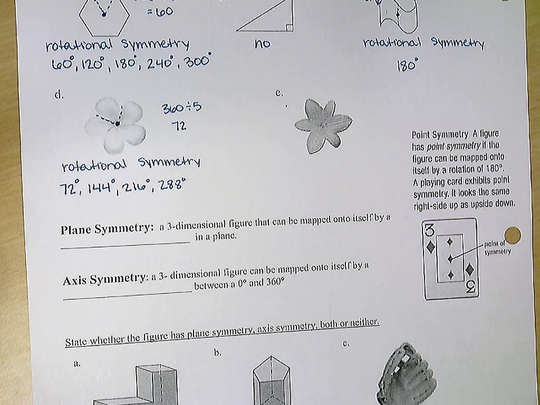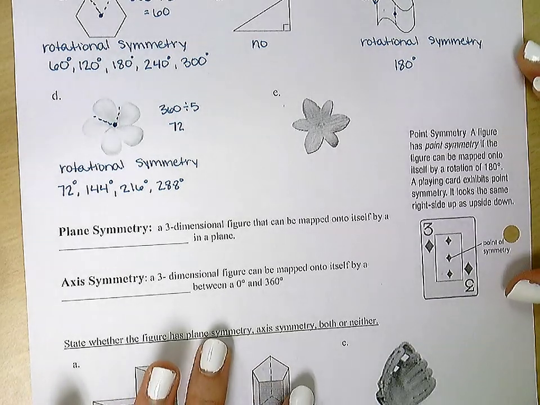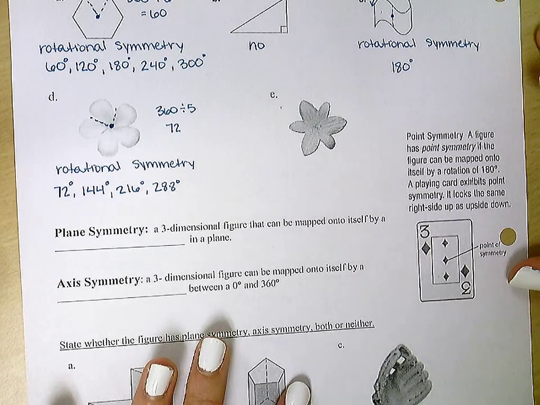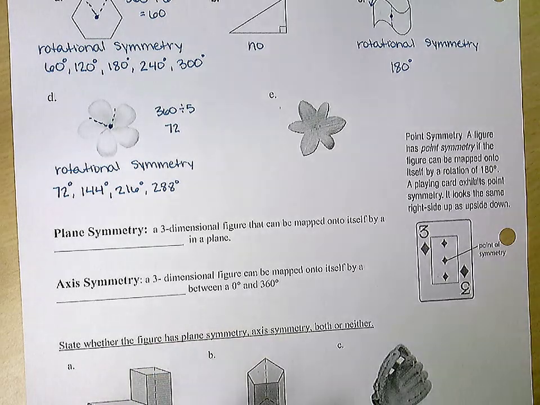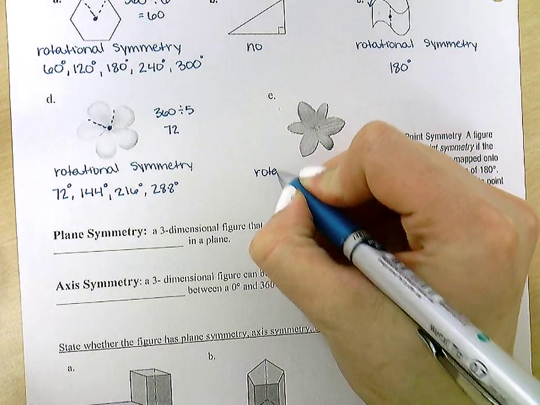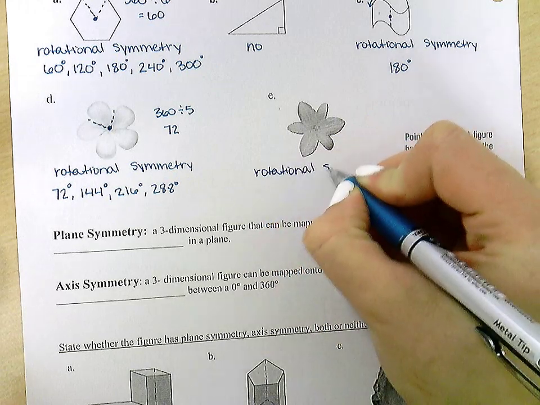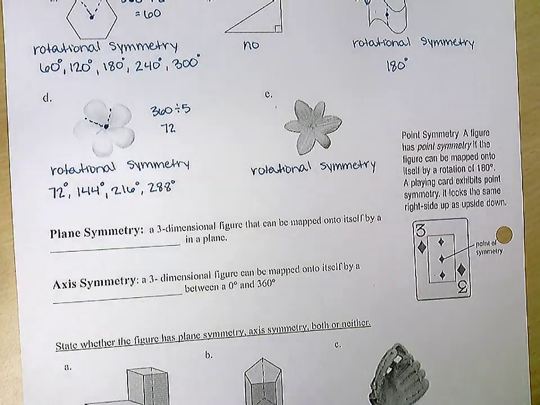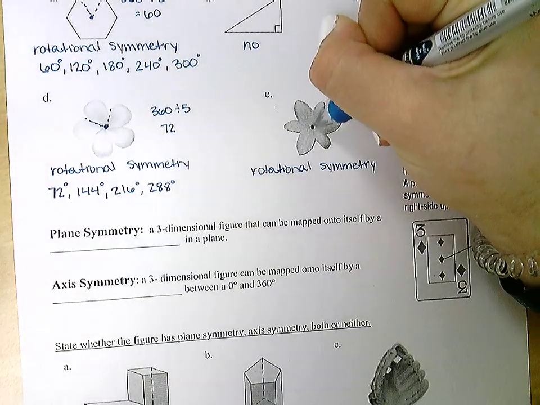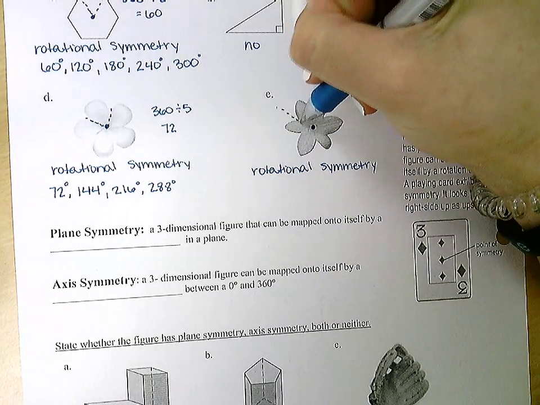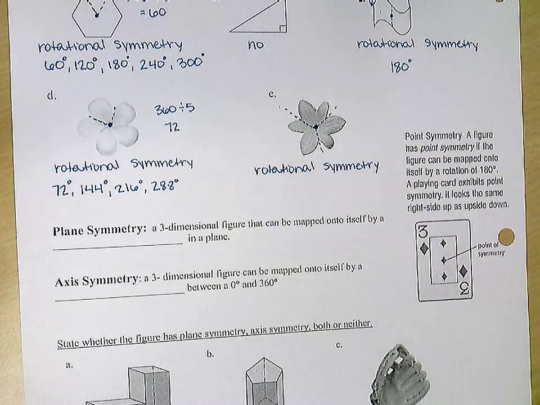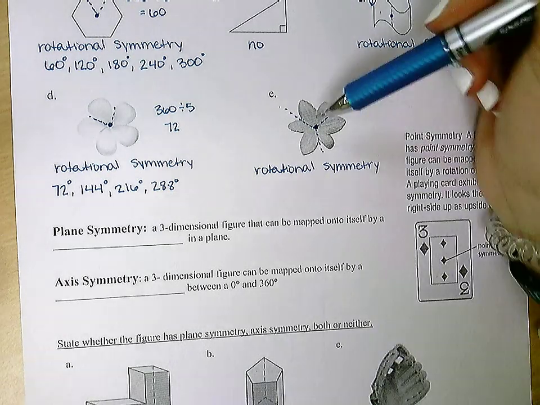And E is really cool. Quiet, please. So letter E does have rotational symmetry. Its center is right here. I can split this into 3 sections.